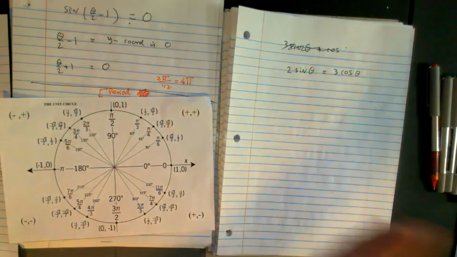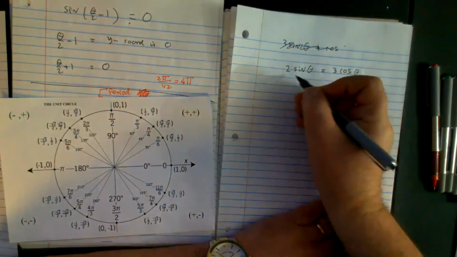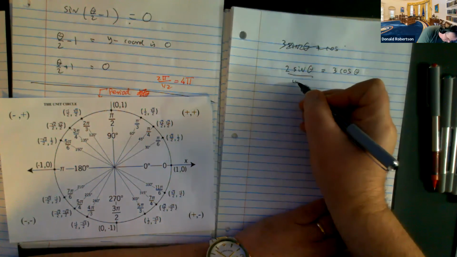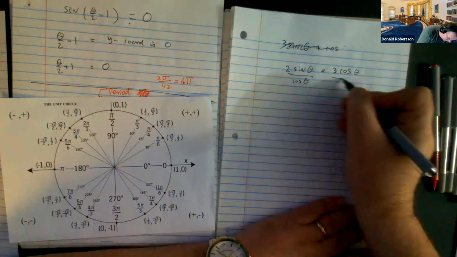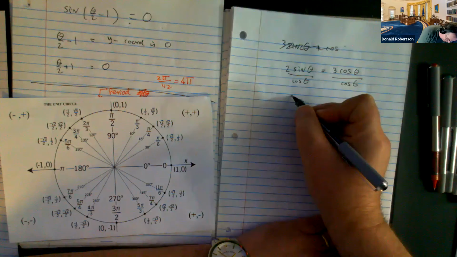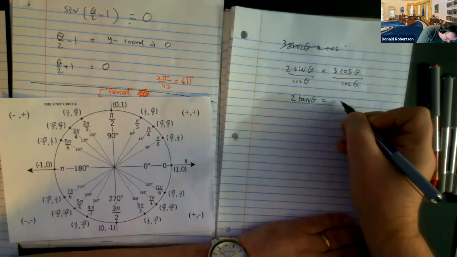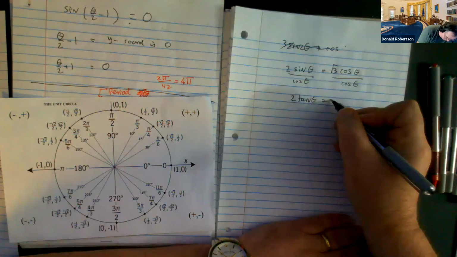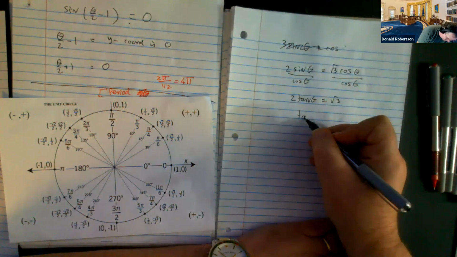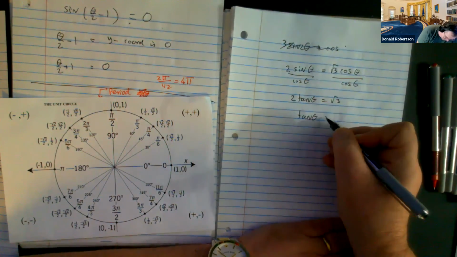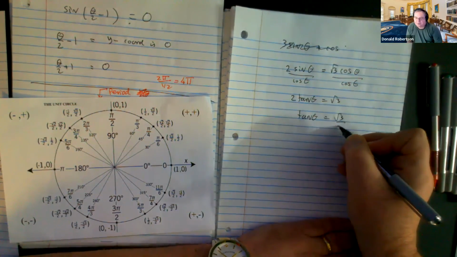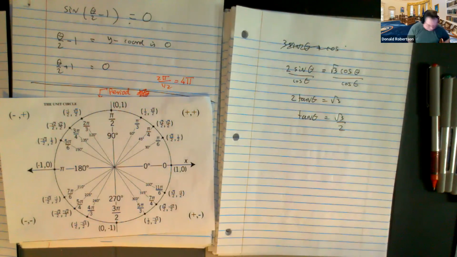Right. Well, in this case, you divide both sides by cosine. And what that does is it gives you 2 tan theta equals, I mean, that's square root of 3. Just change the question so it comes out nicer. And now we have that. And unit circle.